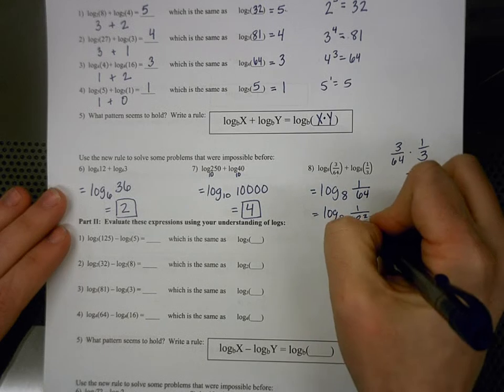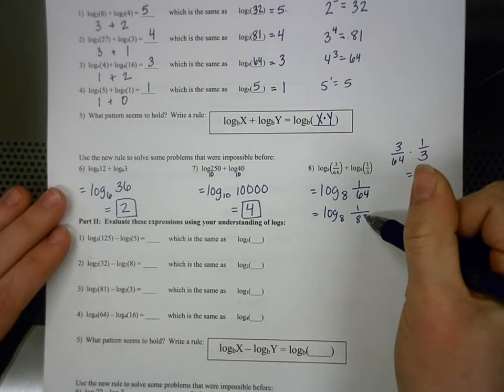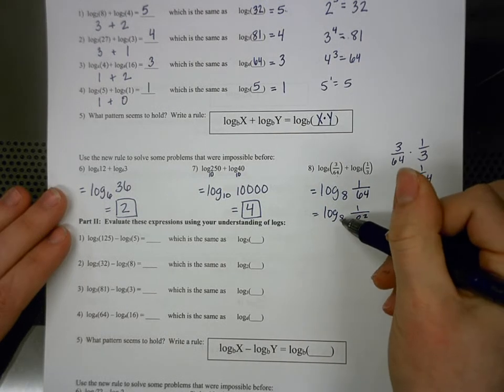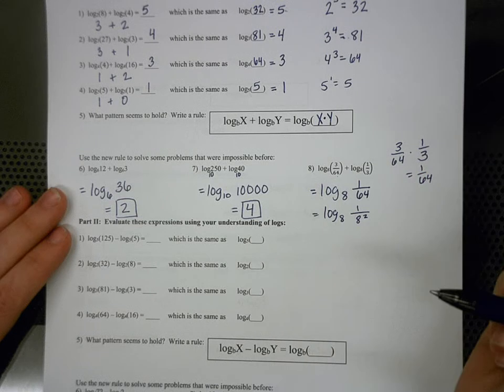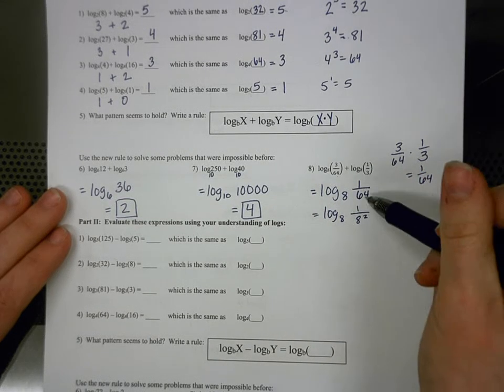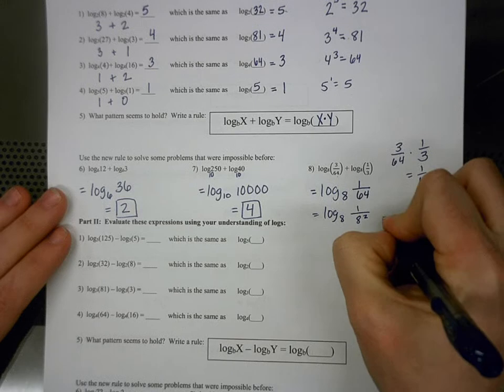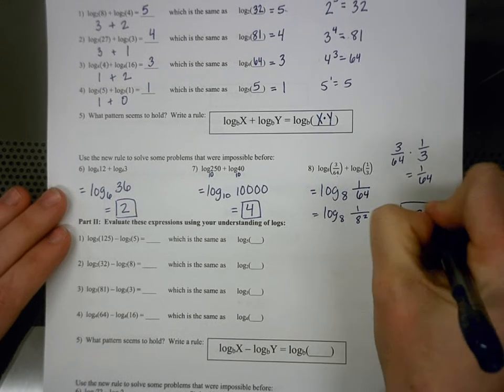So you should know that this is in the denominator. So 8 to what power gives you 1 over 8 squared? That should be a negative 2.